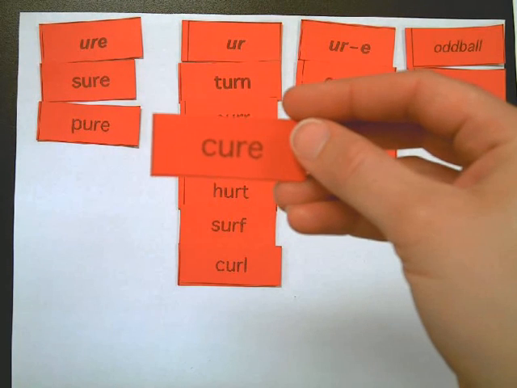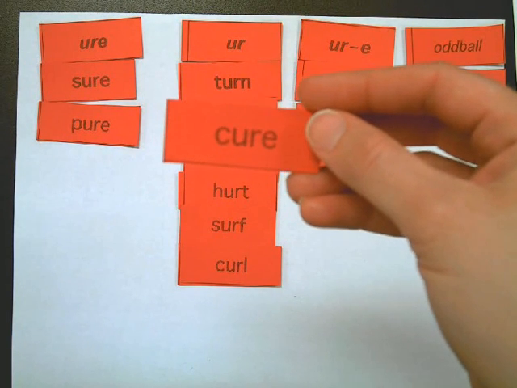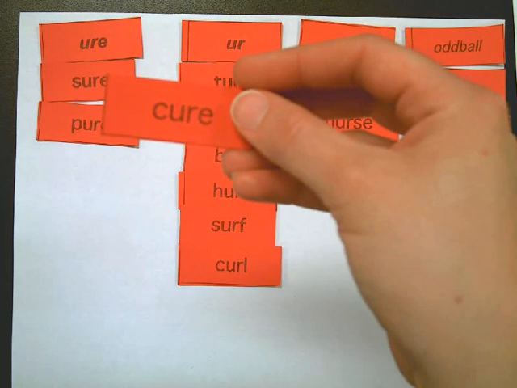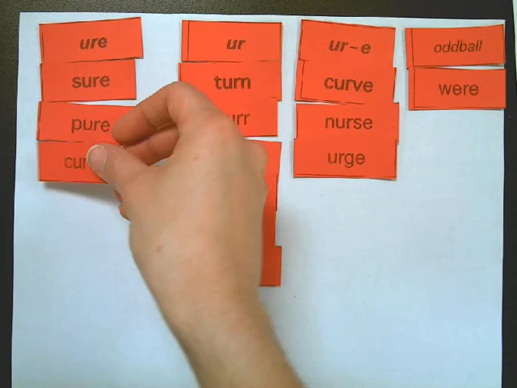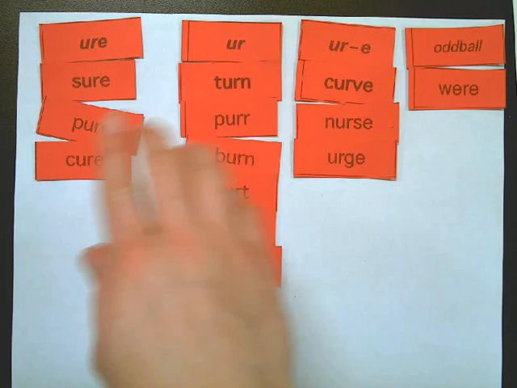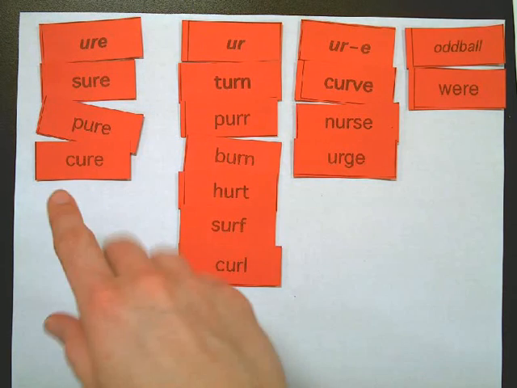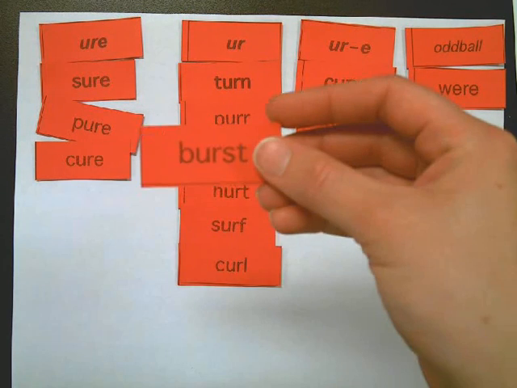Here's the word cure, like we need it to cure this illness before it gets worse. And again, like in sure and pure, we hear that sound more than we hear the other, so we're going to put cure over here.